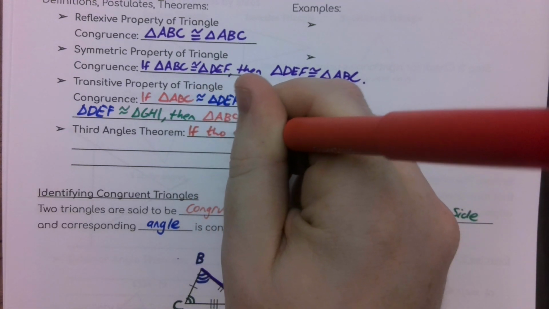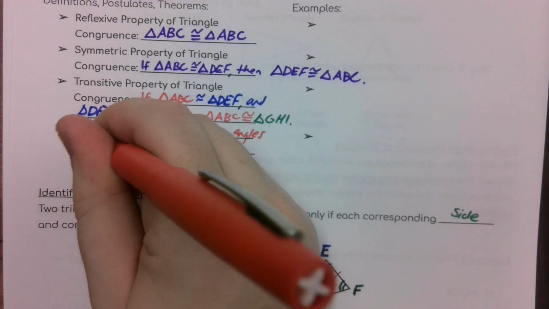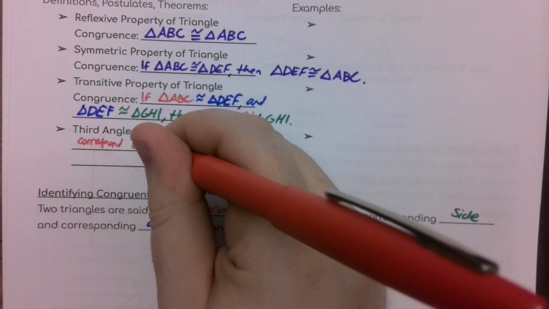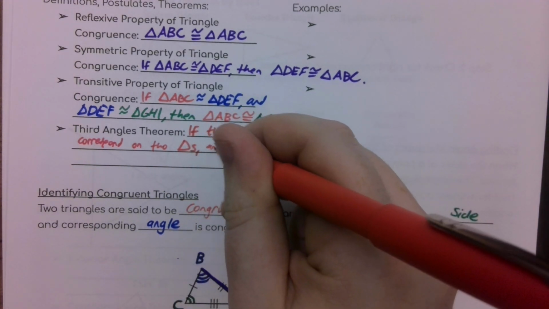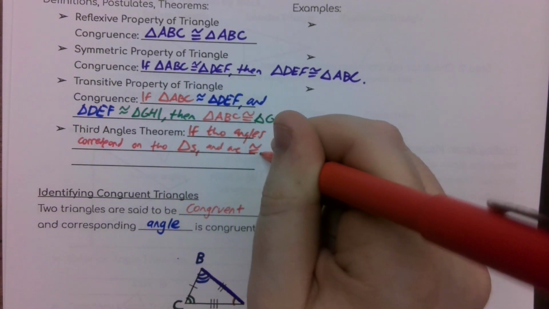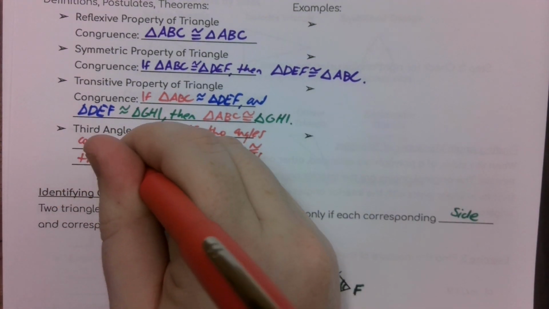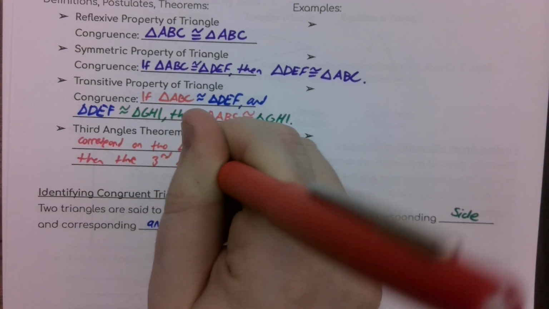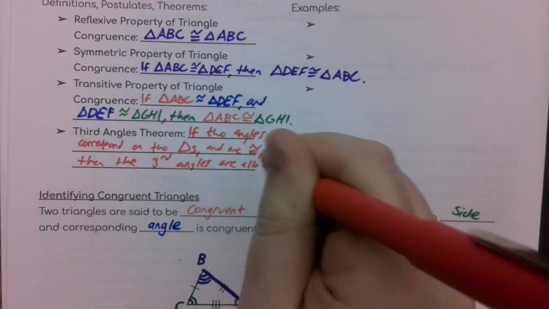If 2 angles correspond on 2 triangles and are congruent, then the third angles are also congruent.